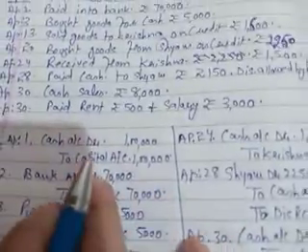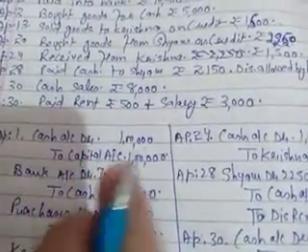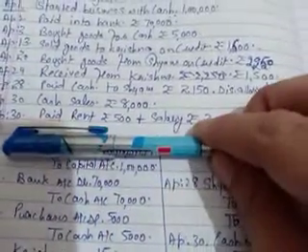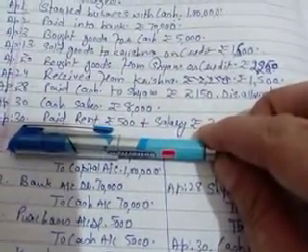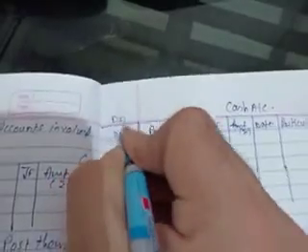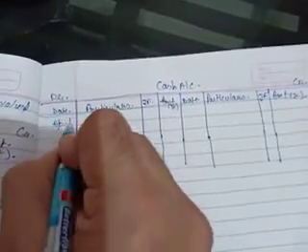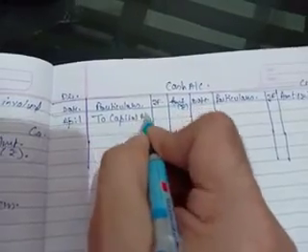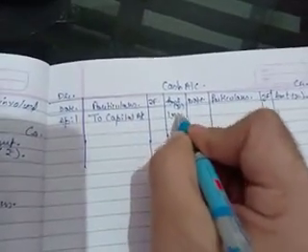See, first transaction is April 1st, cash account debit to capital account. We are preparing cash account, so we won't write cash while preparing cash account. The other part of the transaction is to capital account. So here it's debit, here it is credit. So we will write on April 1st to capital account 1 lakh. Is it clear?